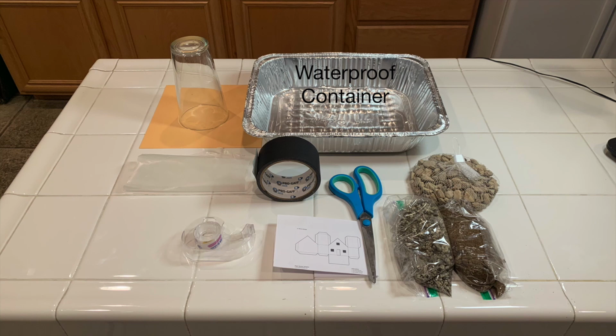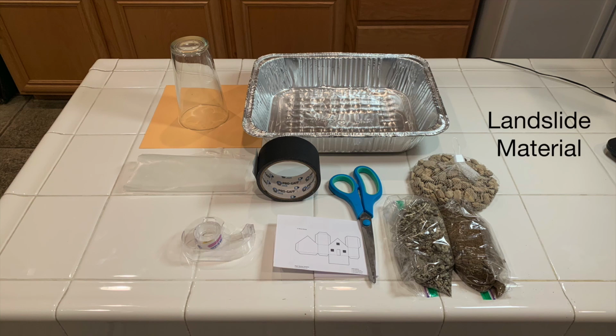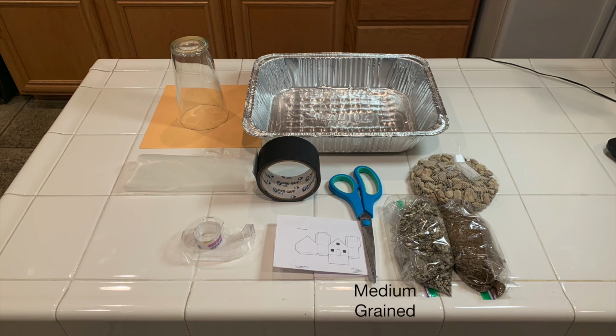A waterproof container, preferably with a flat bottom. Some parchment paper. Tape. Duct tape. Scissors, to be used with adult supervision if needed. A model house template. And then your landslide materials. I'm going to be using a fine grain sediment, a medium grain sediment, and finally a coarse grain sediment. I got the coarse grain sediment from the Dollar Tree and the other 2 from my backyard.